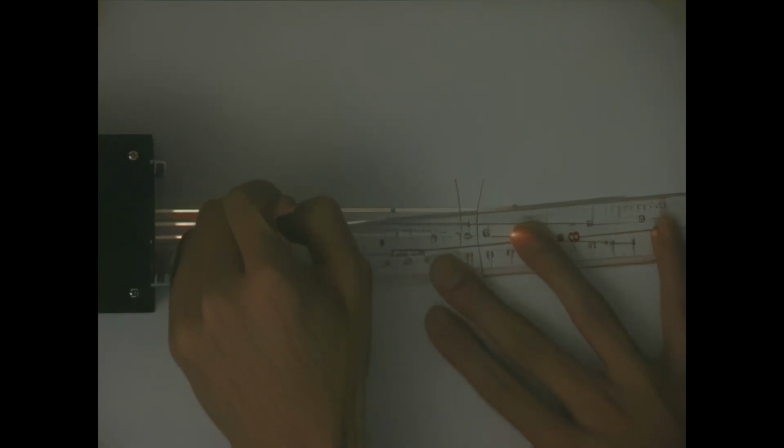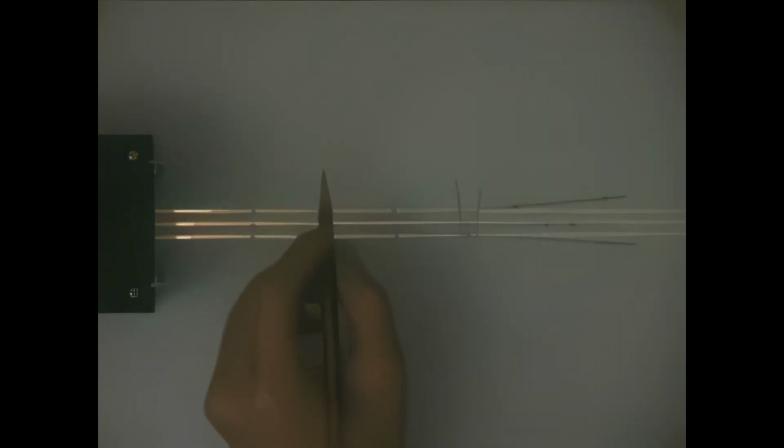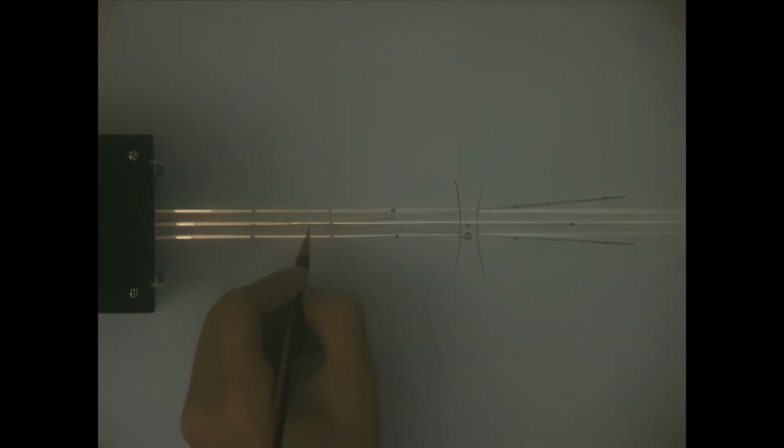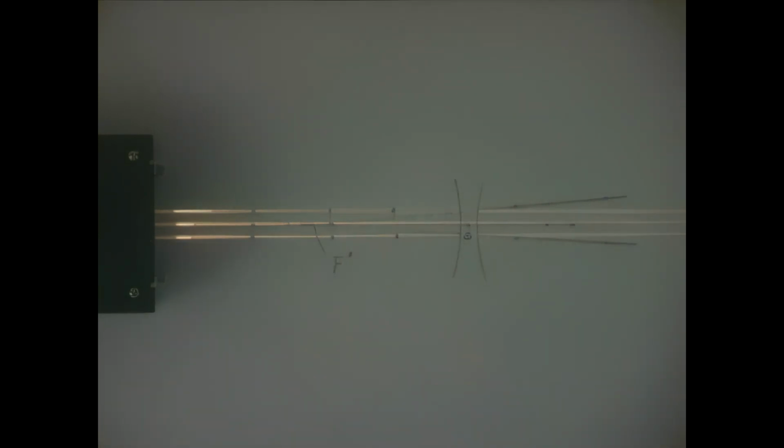You should see that the light rays appear to diverge from a single point. This is the principal focus of the lens. Label it as F'.